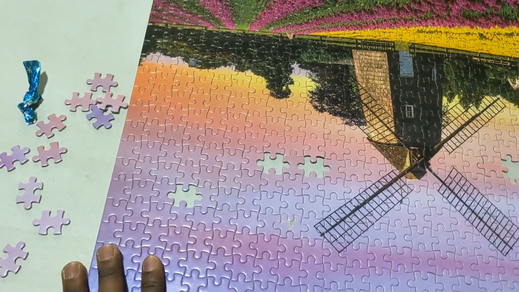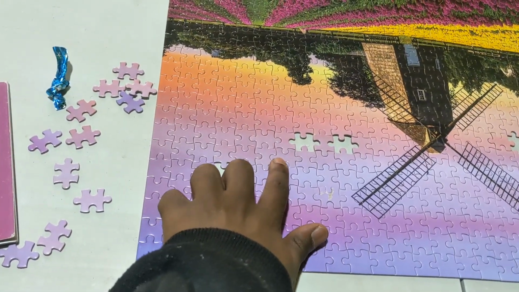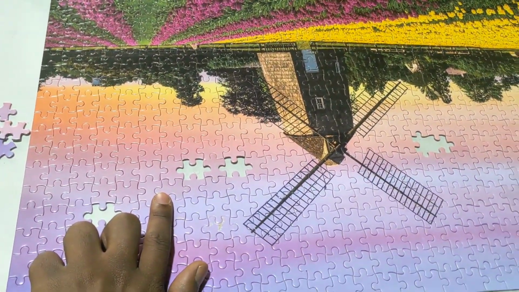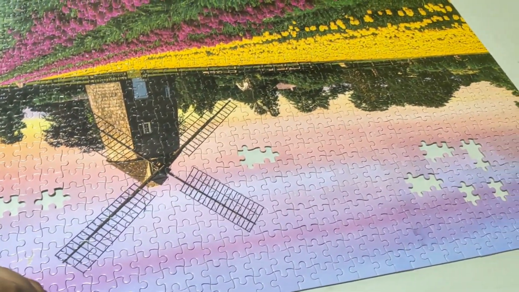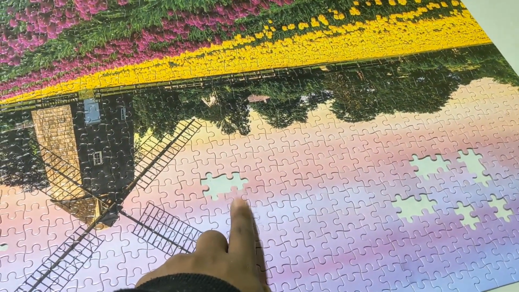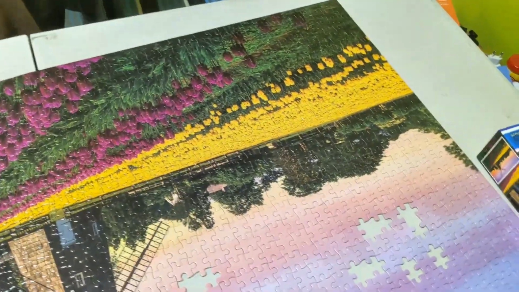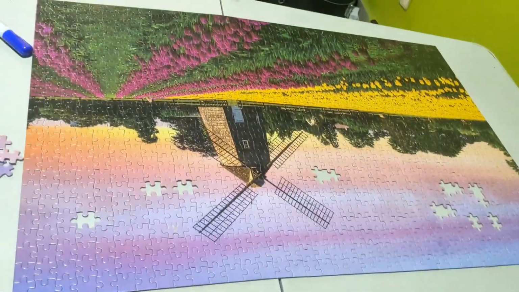So that means they should belong somewhere else. Also, some things like here, this one is a bit dark. That means it should be somewhere else. And some things here also look suspicious, like this one and this. So yeah, this is how it's going.